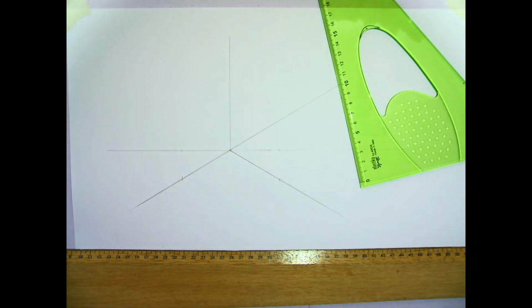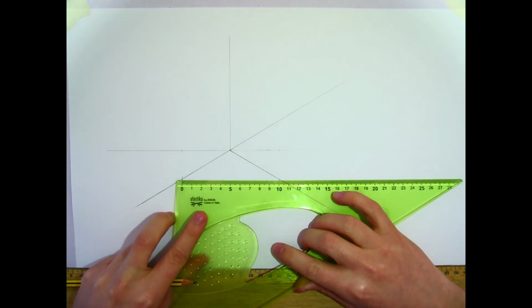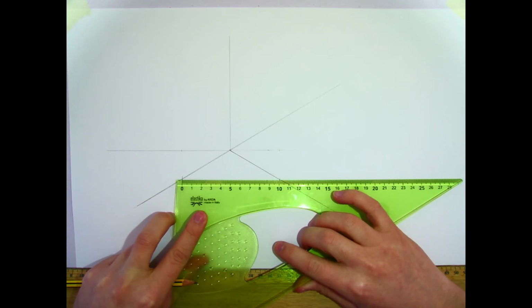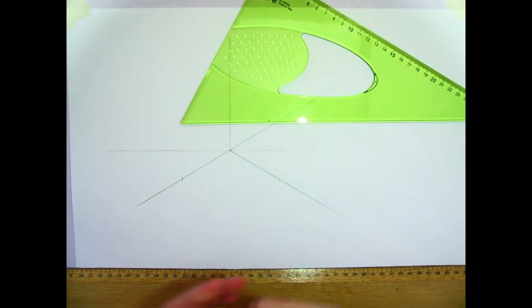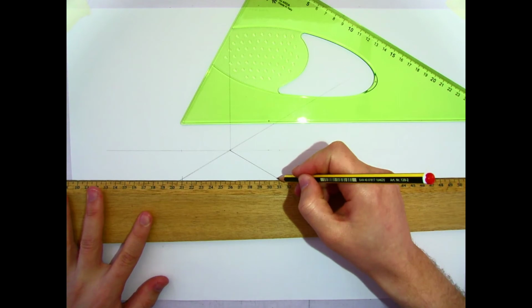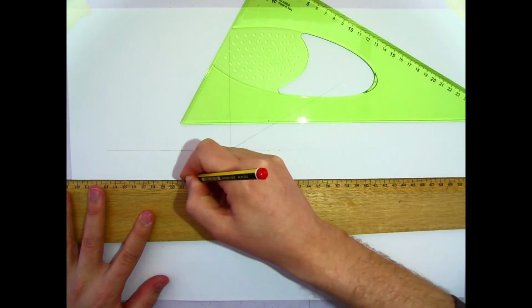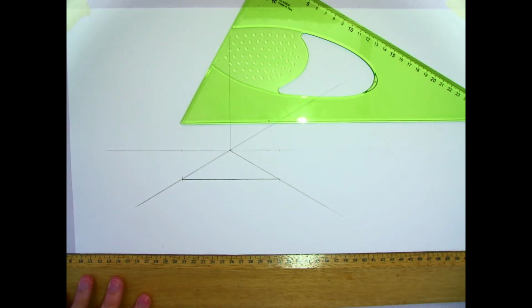So the distance now between these 2 points that I've just marked is 100 millimeters, and so I'm going to end up with the correct position for my equilateral triangle. Okay, so just draw a light line there.